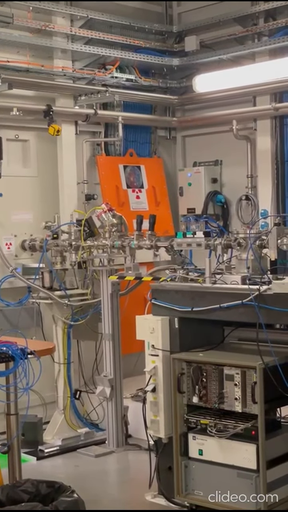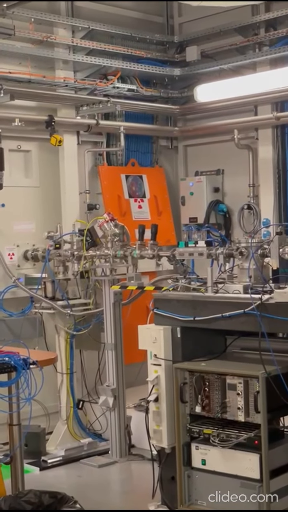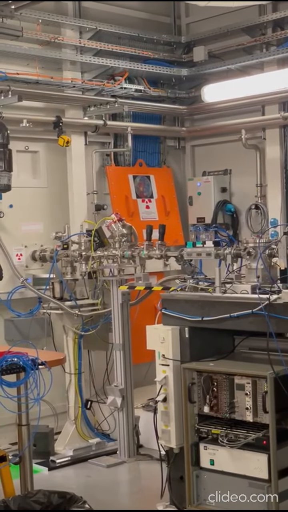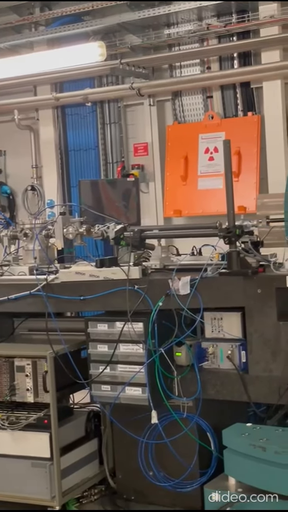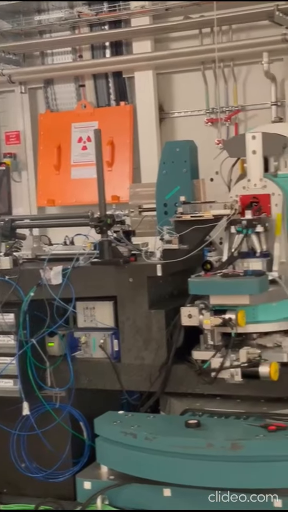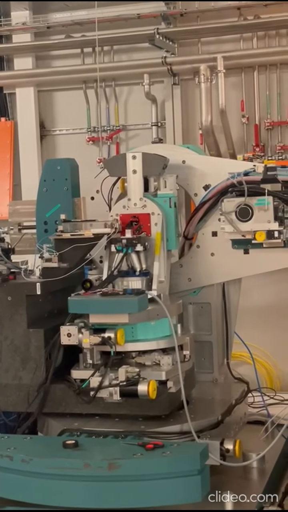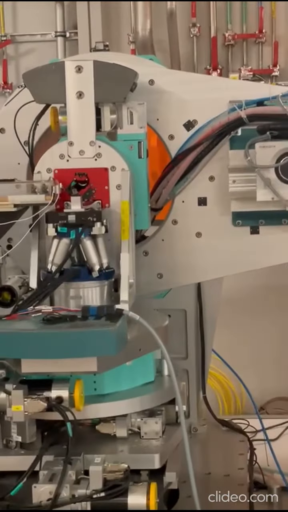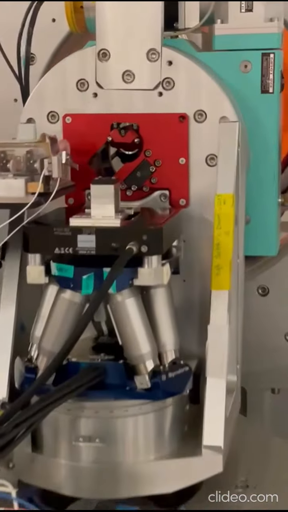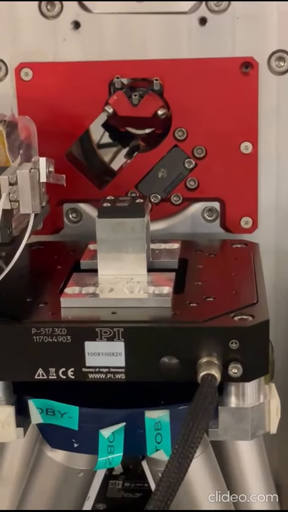This is the optic system that is used to focus the X-rays. Light of a particular wavelength is filtered out and is then made incident on the sample that is mounted on a nanopositioner. So you can see the nanopositioner here, which has hexapods. This is where the sample is mounted.